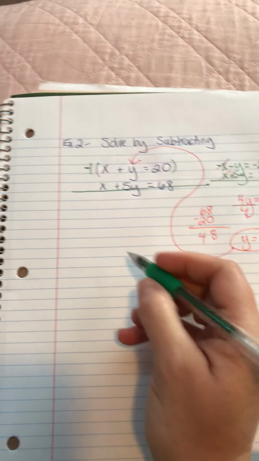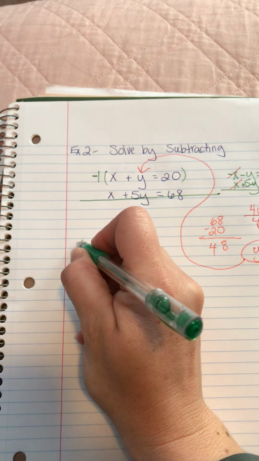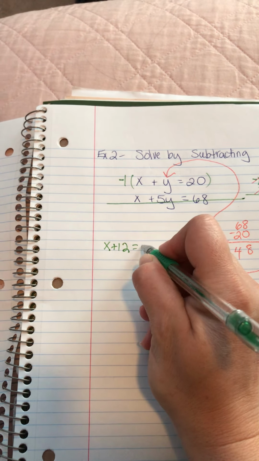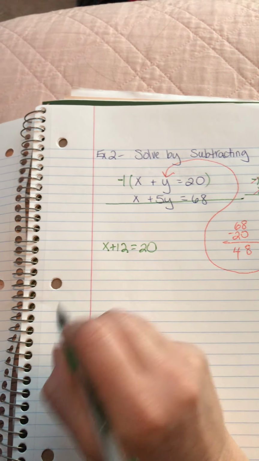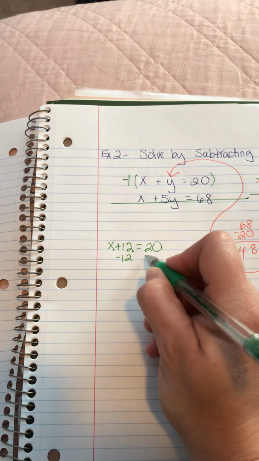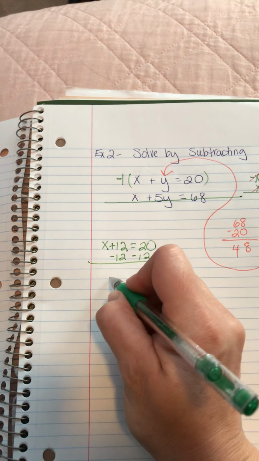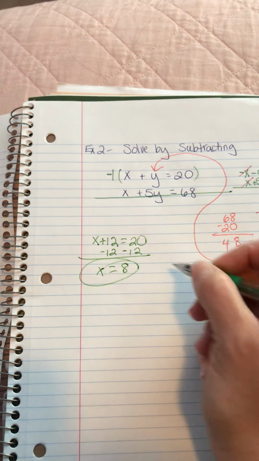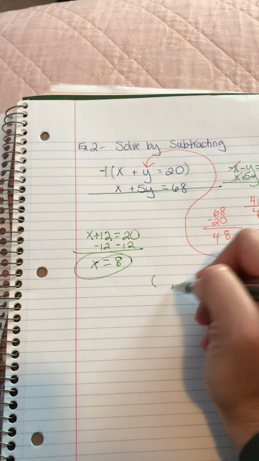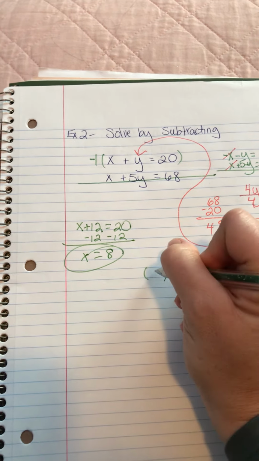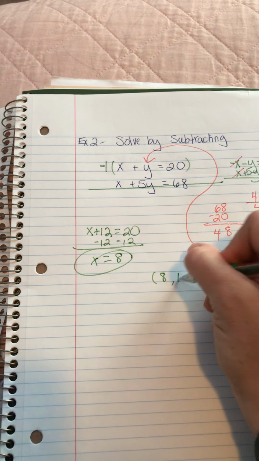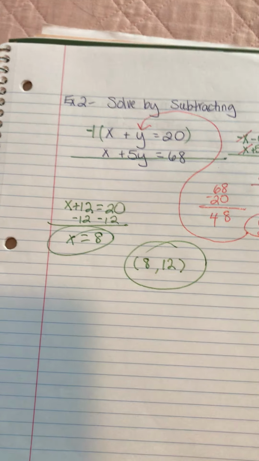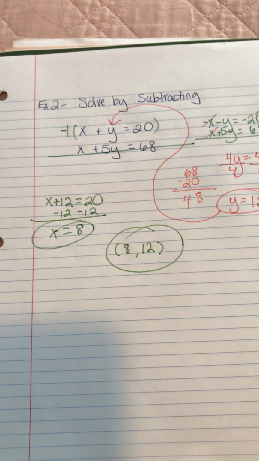So I've got my x plus 12 equaling 20. I subtract 12 from both sides, and x equals 8. So the point in which these two cross is at 8 and 12. Okay?